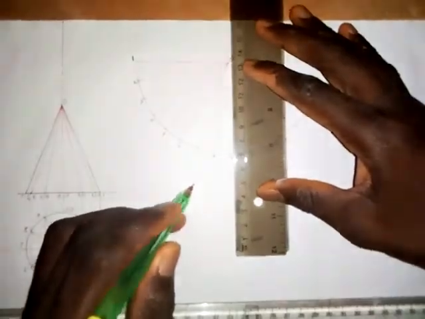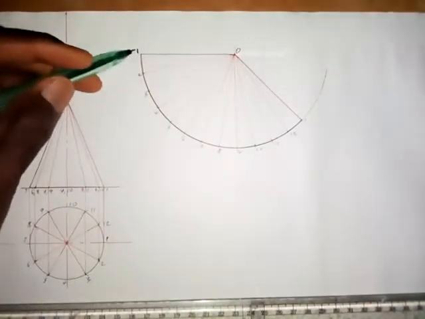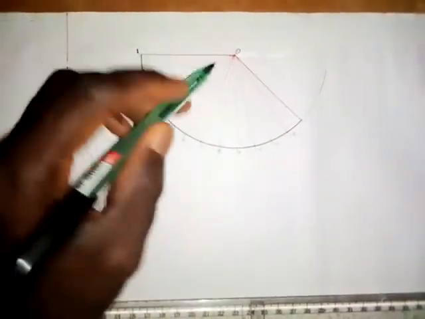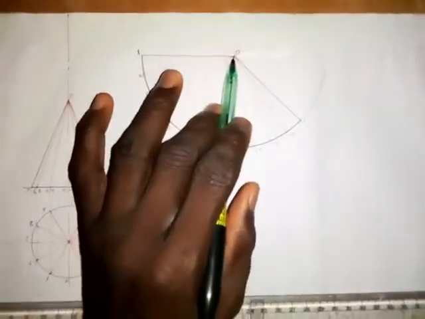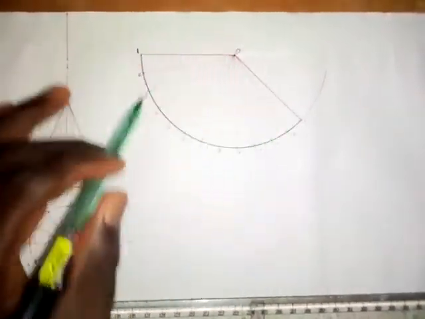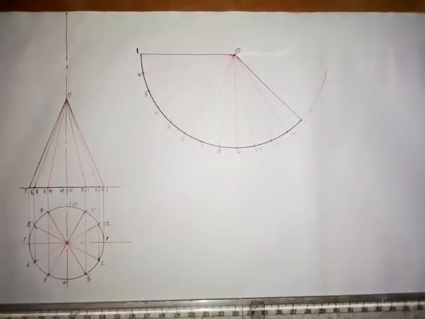All right, so this is the surface development of a complete cone. This arc from 1 to 1 must be made thick, and line O1 here and O1 here should be made thick, and that's what I've done here. Every other line is a thin continuous line. So this is how you can make the surface development of a complete cone.